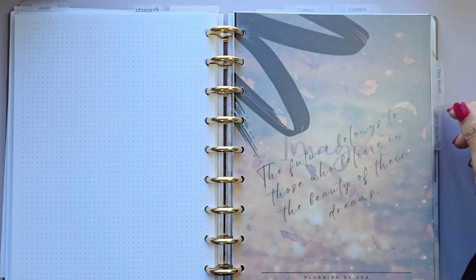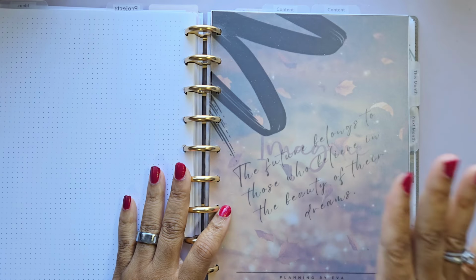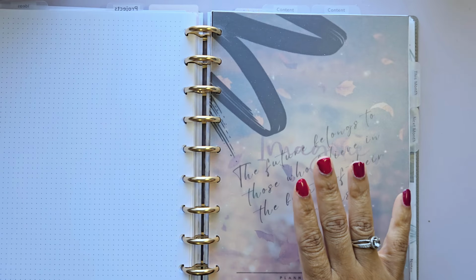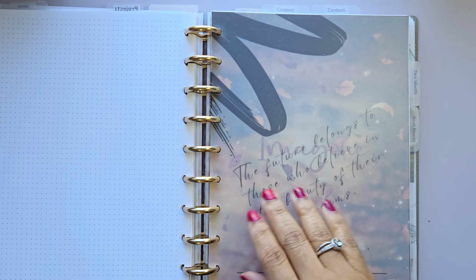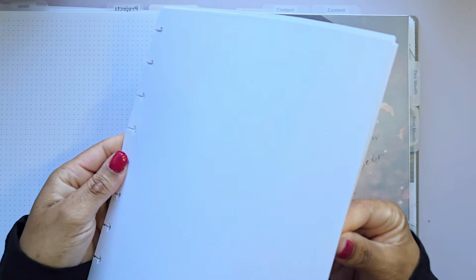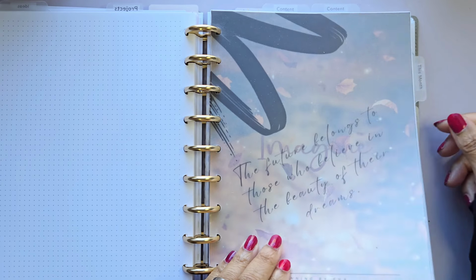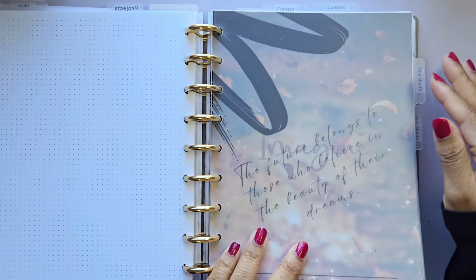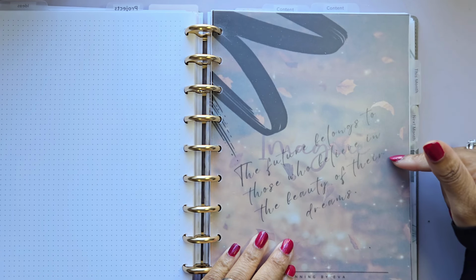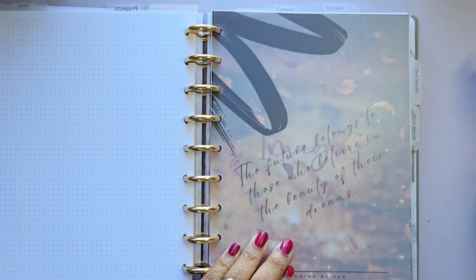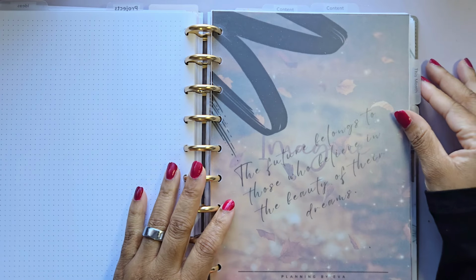So what I definitely need to do though is update my monthly inserts. That's the main thing that I update each month in here. And I have printed off a new set of inserts. So I use a this month, next month approach to my monthlies. And that way I have the current month and then I can pre-plan into the next month as needed.